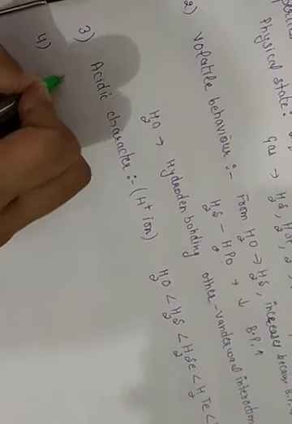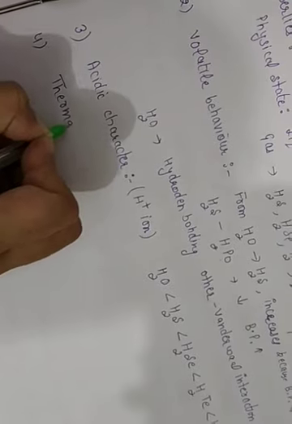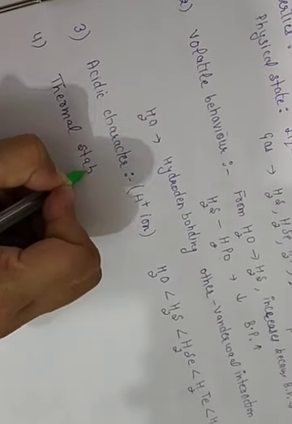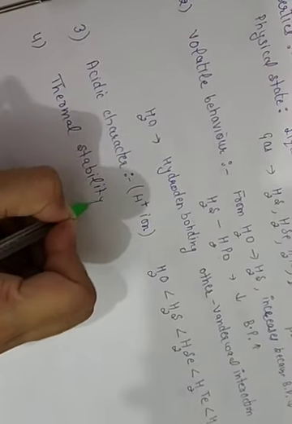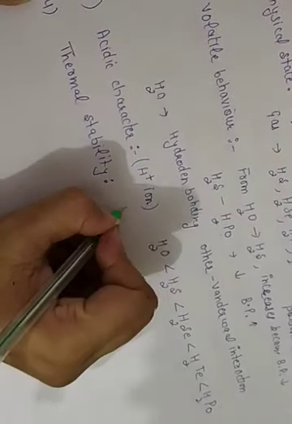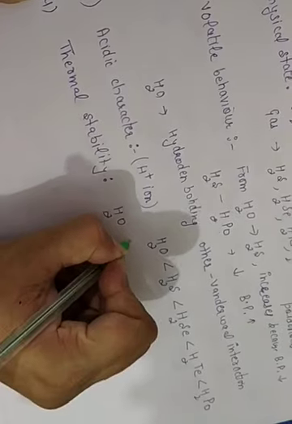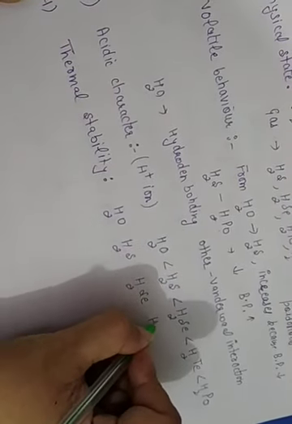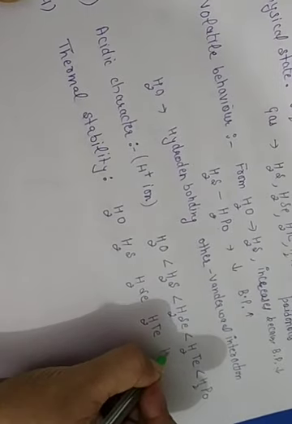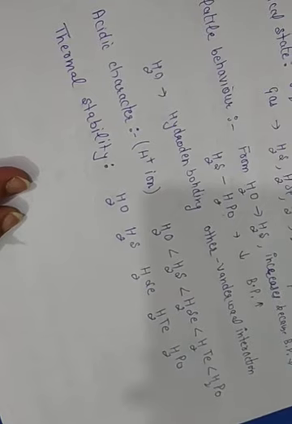Next property is thermal stability. As we move down the group, the size of the central atom increases. Again, it is explained in terms of bond strength.